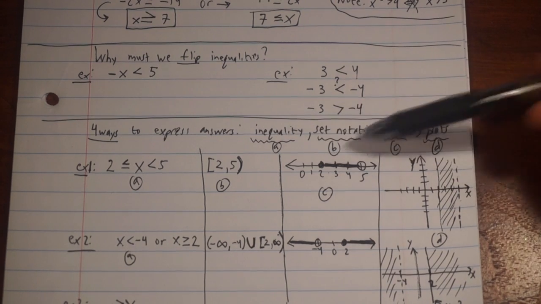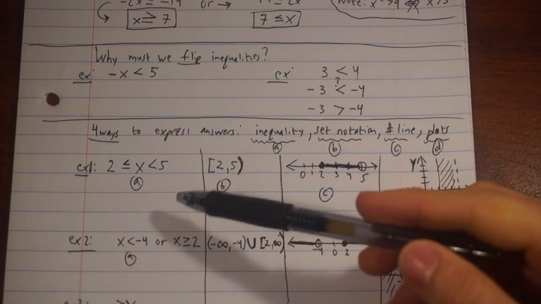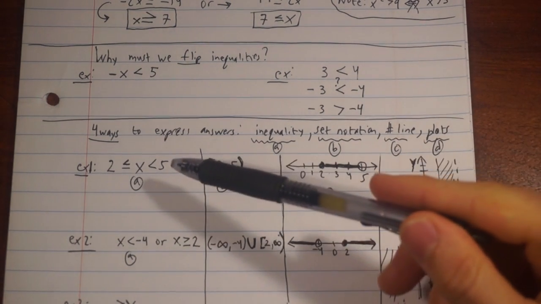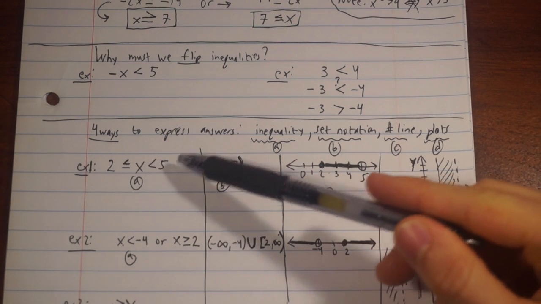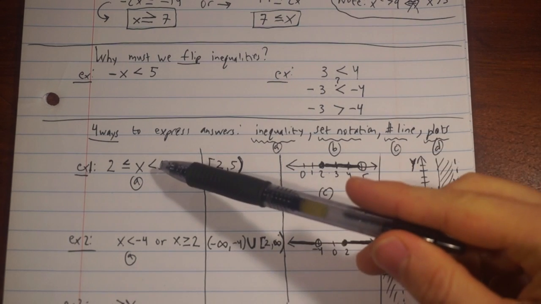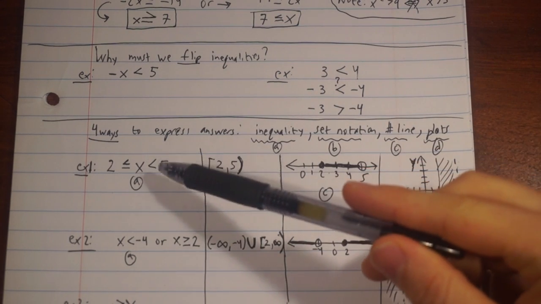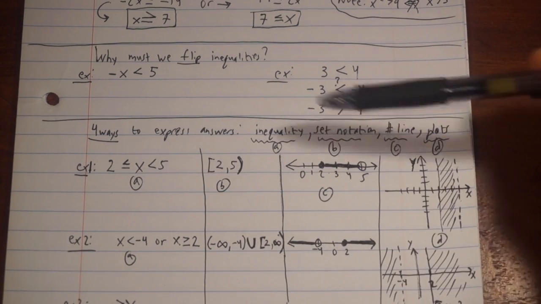All right, so that's what the ABCD is. So A, this is just an example. Let's say x is between 2 and 5. X is greater than or equal to 2, but less than 5. So that's one notation. Now we're going to see this expressed in set notation.